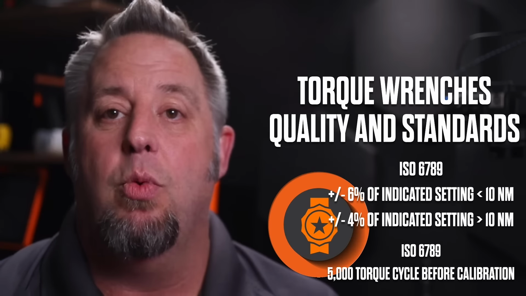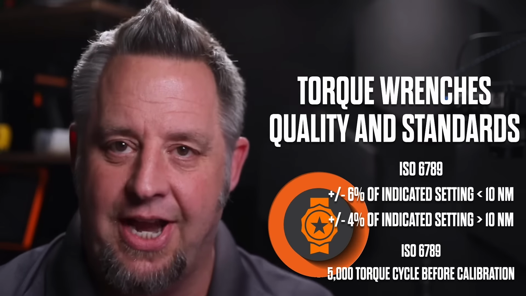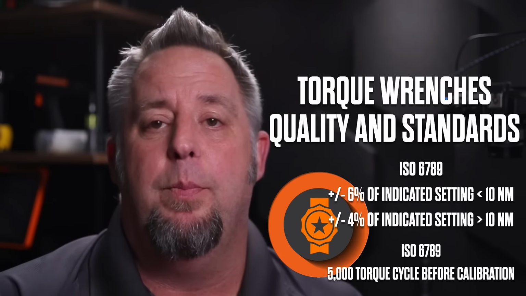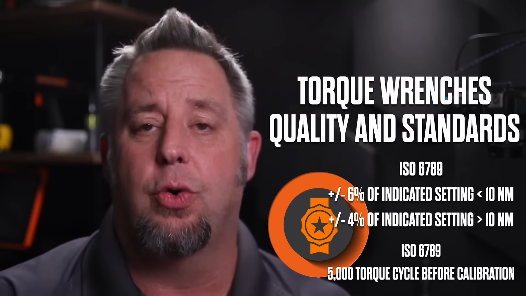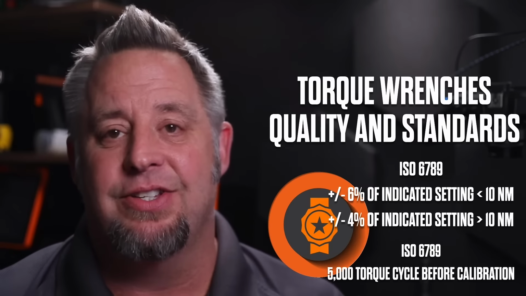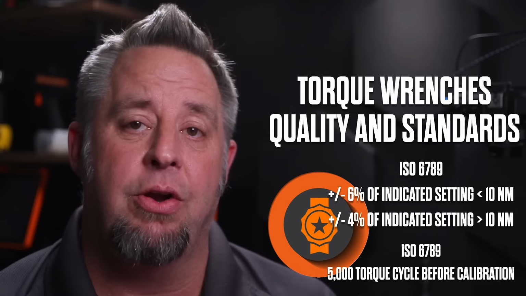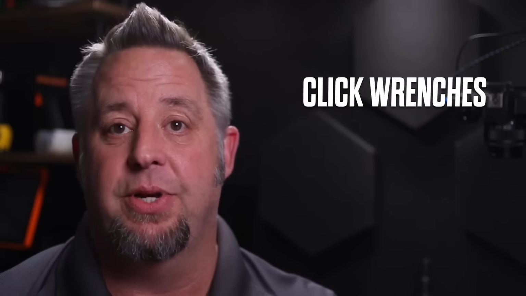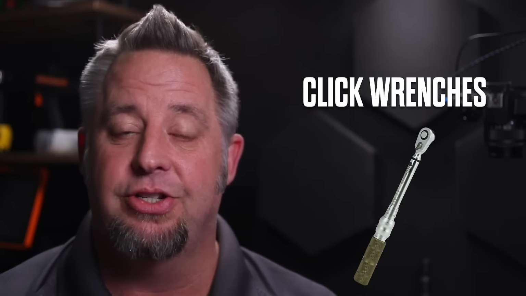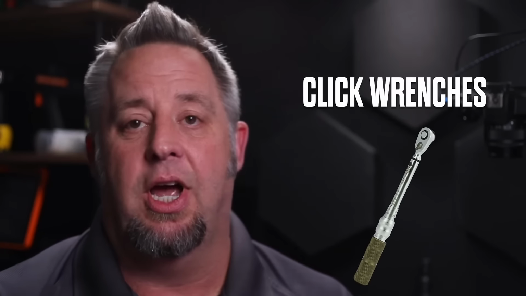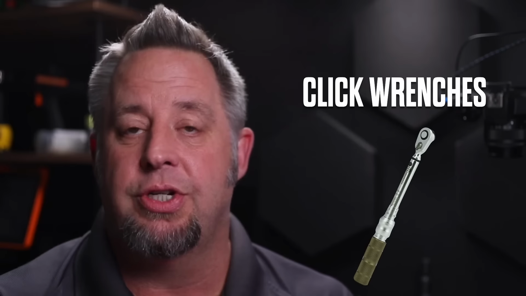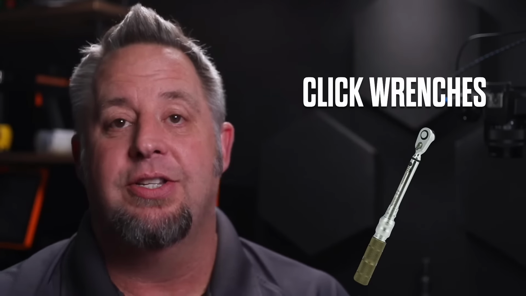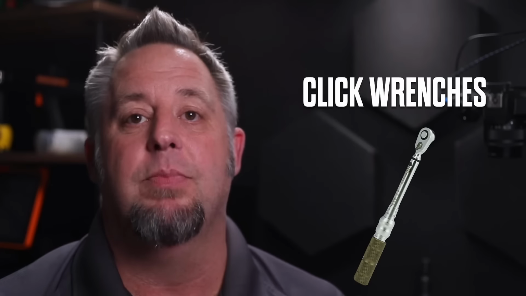And so when we look at the torque wrenches, as I mentioned, they will all signal when the torque is achieved. However, that does not guarantee the amount of torque that is being delivered for that particular application. The most widely used, most affordable, most readily available type of wrench is going to be the click wrench.